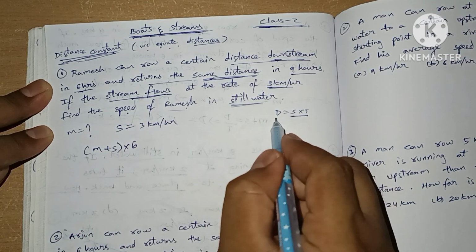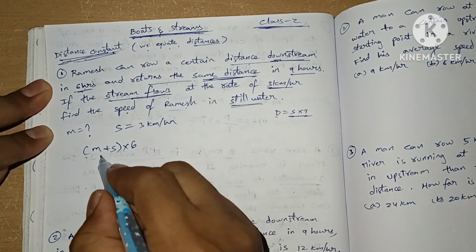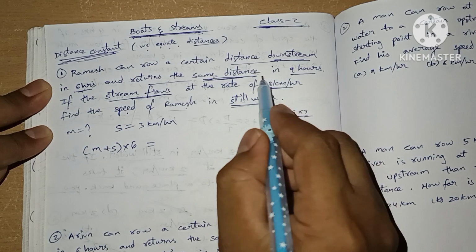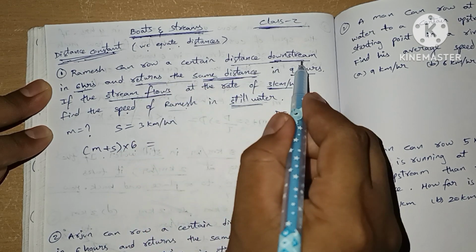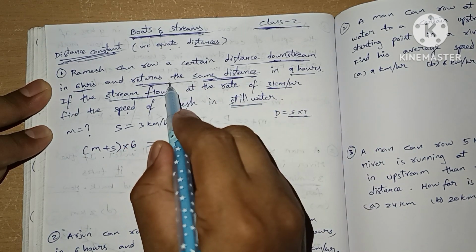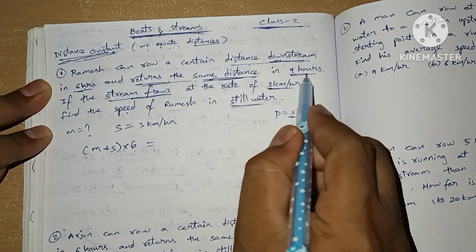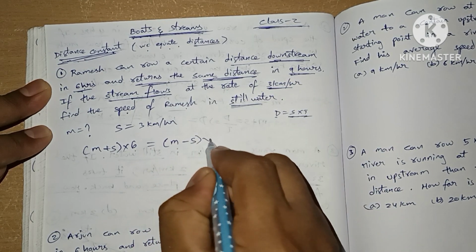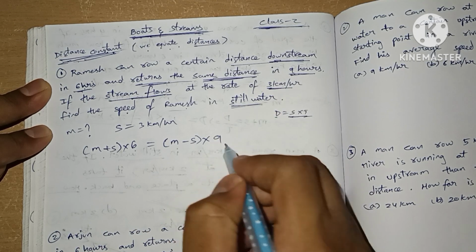This is speed into time, which equals the return journey. Since the first part is downstream, the return means upstream, in 9 hours. So upstream speed M minus S, into 9.